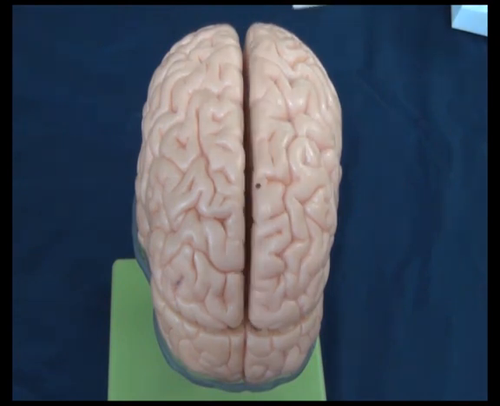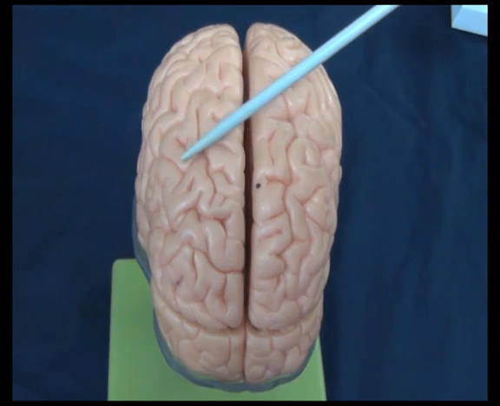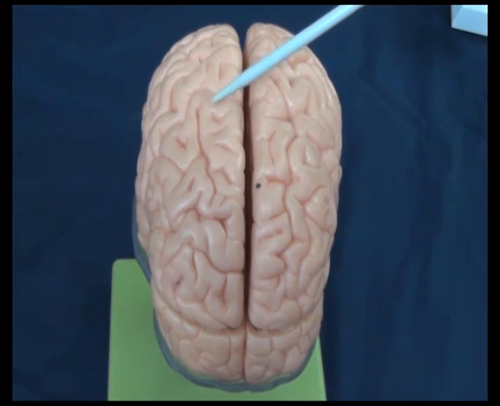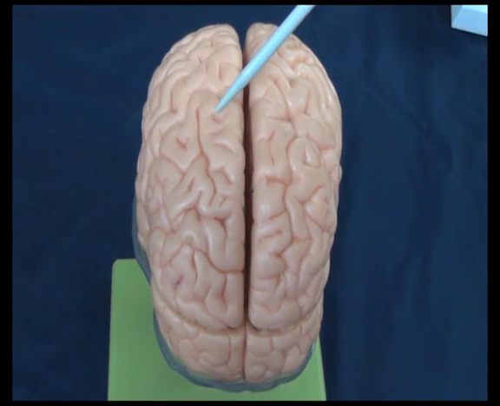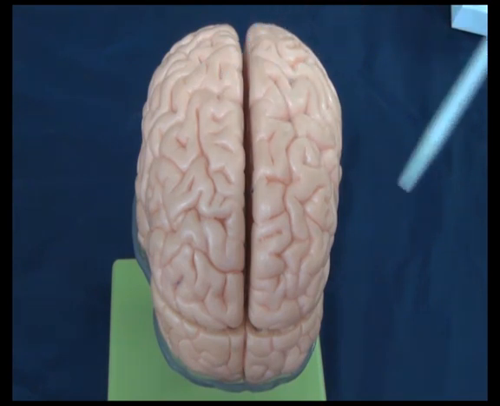Other things to observe are the folds of tissue called the gyrus or gyri for plural, and the sulcus or sulci, little grooves in between them, and these are important for landmarks to map various functional regions of the brain.